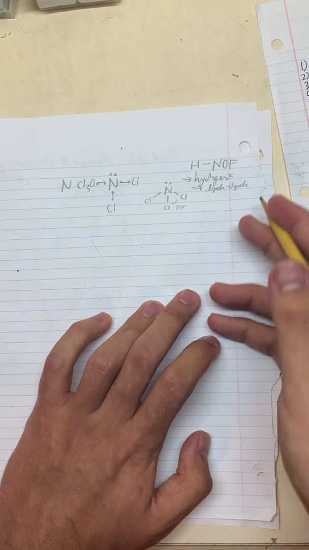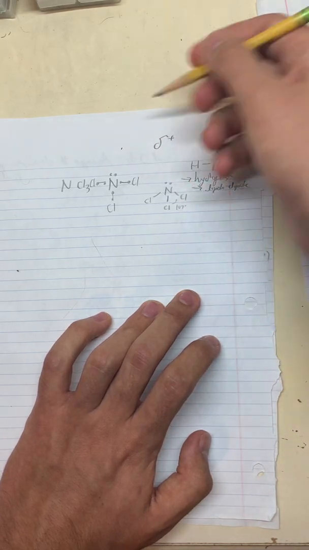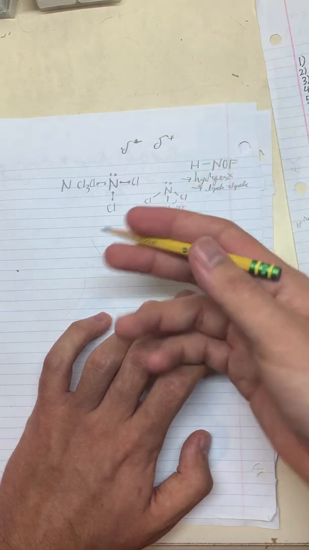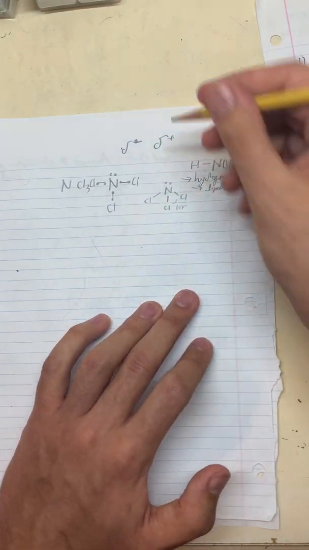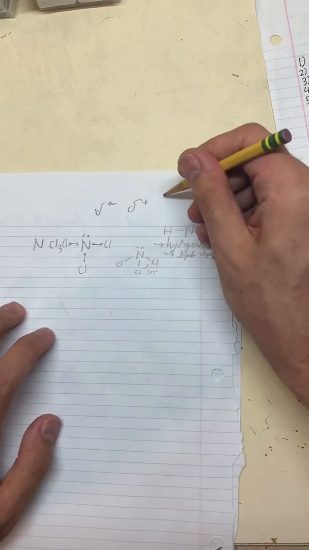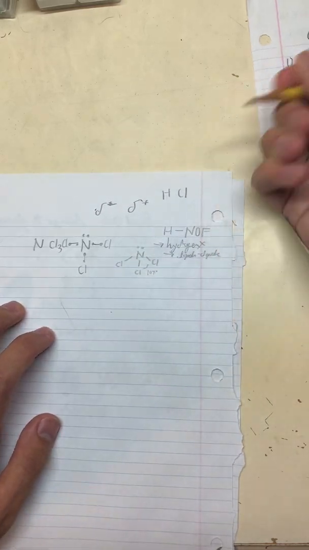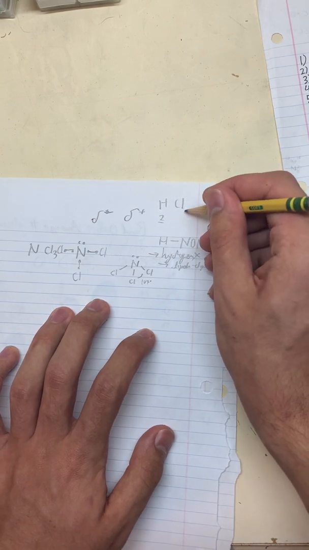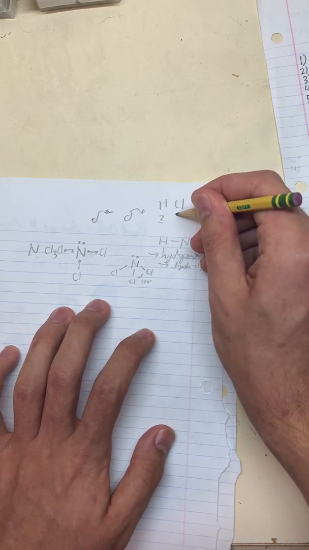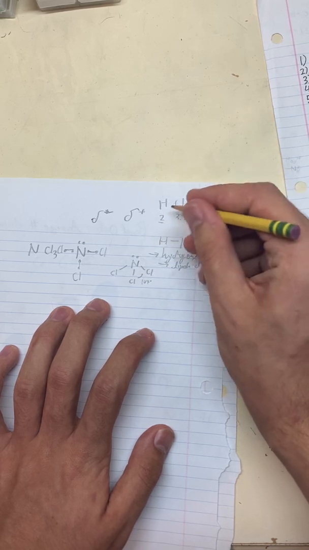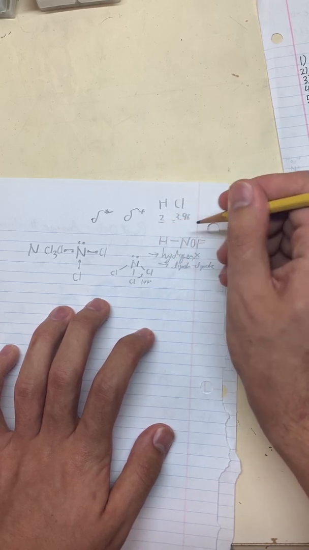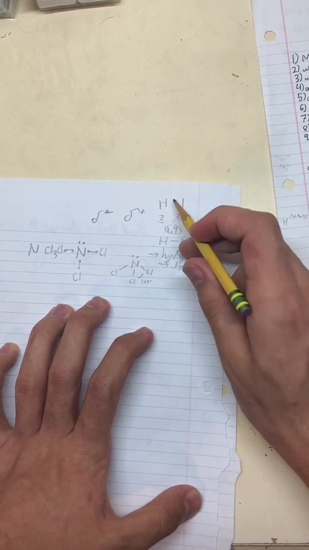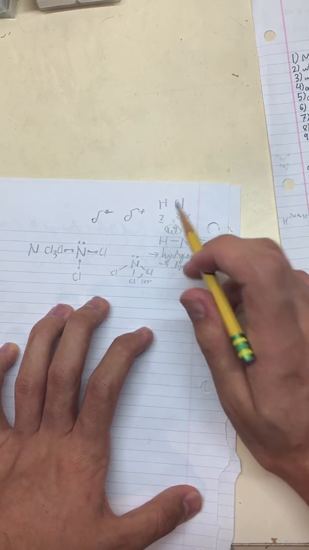Dipole-dipole forces are essentially permanent charges upon atoms that occur due to electronegativity differences. And, well, what does that mean? Essentially, if we take a compound like HCl, we can see that hydrogen's electronegativity value is 2, and Cl is about 3.98, about 4. So the electronegativity difference ends up being about 1.9, somewhere around that. Not enough to be ionic, but a very, very polar compound.